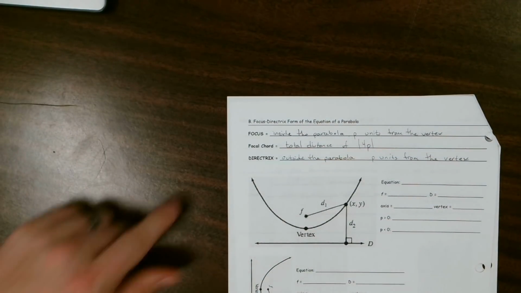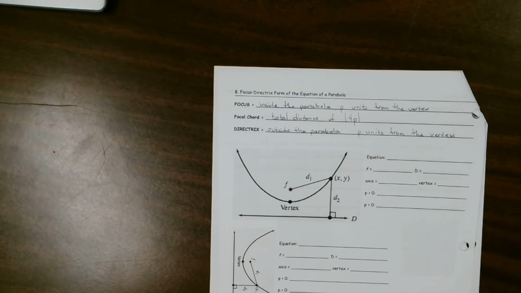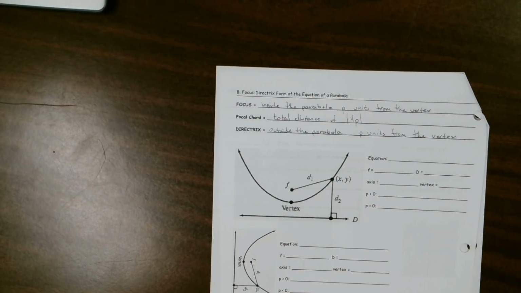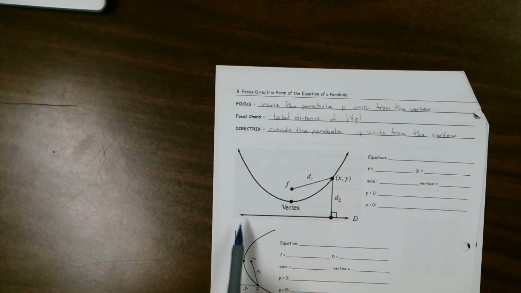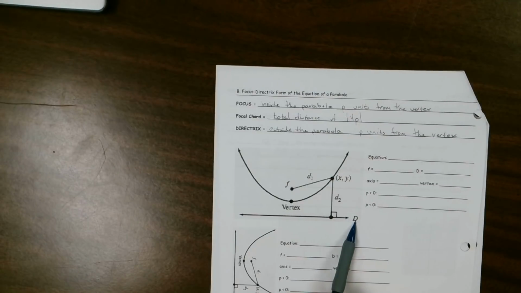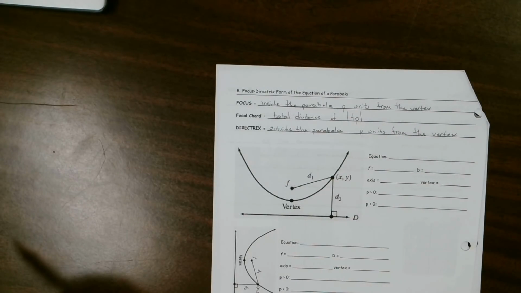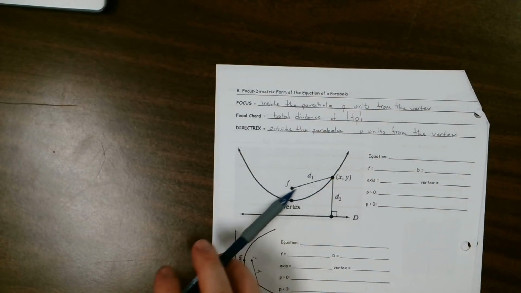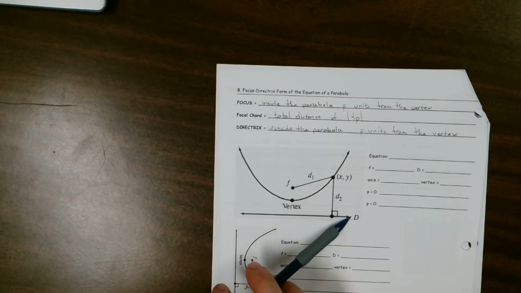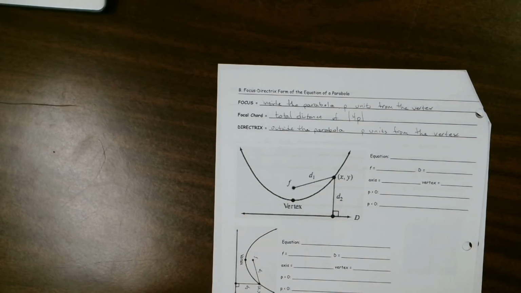Okay, so here we see a drawing of a vertical parabola, and you can see that there's a vertex. We all know what a vertex of a parabola is, and there's the focus. And this imaginary line right here, it's actually invisible, is a line called the directrix. That's why it's labeled D. So the definition of a parabola is the set of all points whose distances from a fixed point, the focus, and a fixed line, the directrix, are equal.